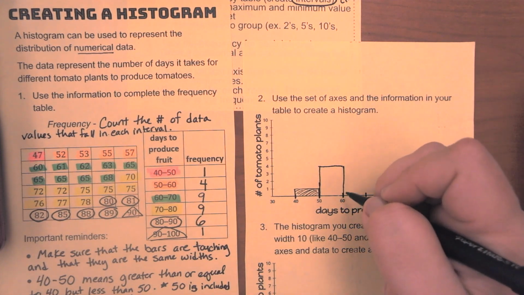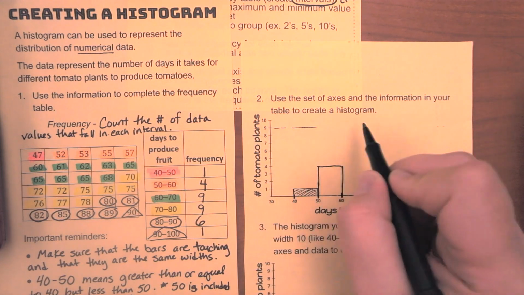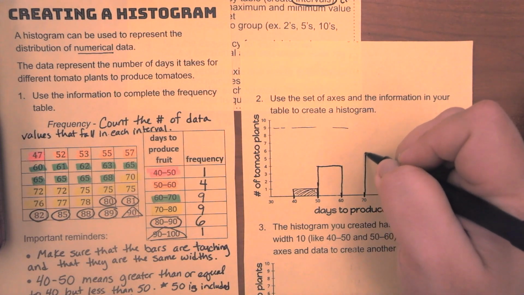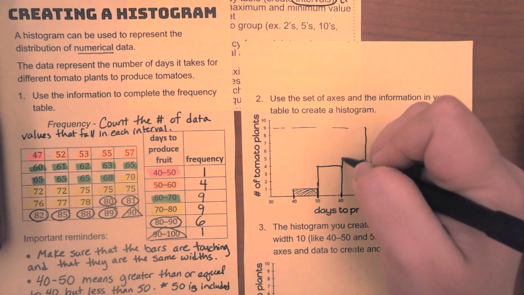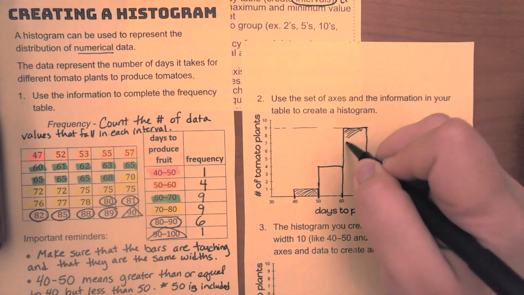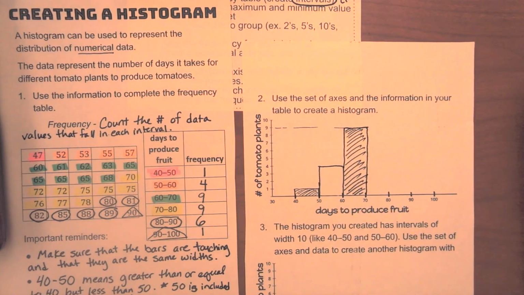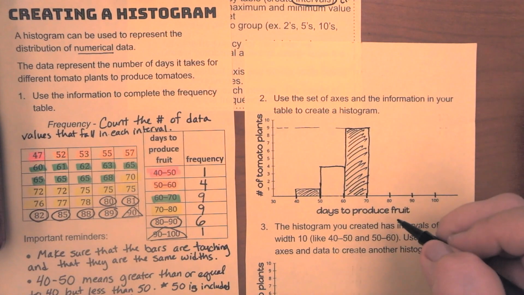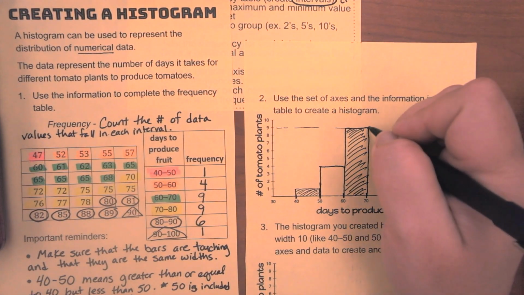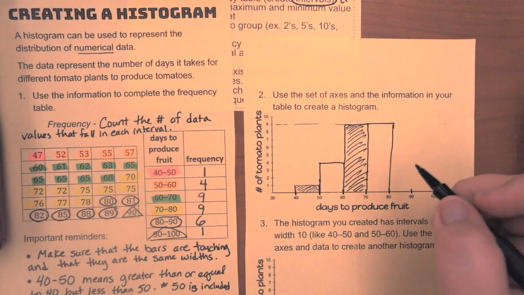60 to 70 goes up to 9, so 9 is way up here. And sometimes I'll use my pencil and do a little guiding line all the way across so I know that I'm going high enough. And I may shade this one in because I shaded the first one in. Just to give you an idea, every other, you could shade in each one if you wanted. And 70 to 80 is also 9, so this one's going to be just as tall. And you're not using a ruler, so it's not perfect, but we try to make it as precise as possible.